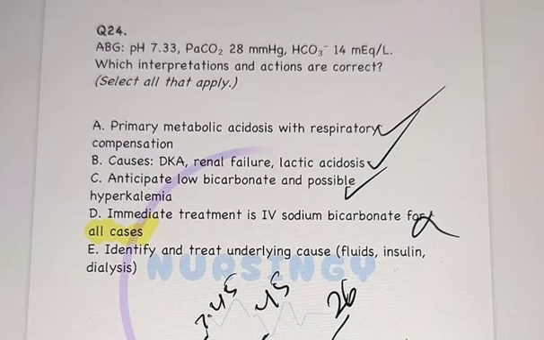Yes. This is the most crucial intervention, depending on what the patient is having. If the patient has DKA, then we need to give fluid and insulin. If the patient has renal failure, then we need to do dialysis. If the patient has lactic acidosis, we need to treat the underlying cause such as sepsis.